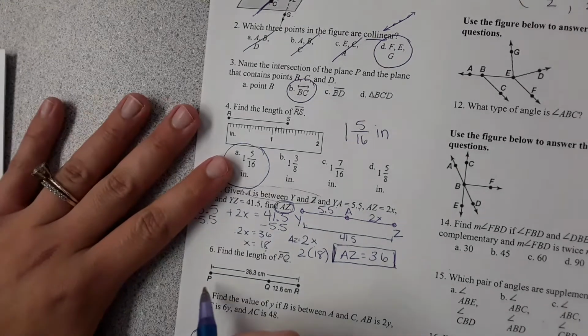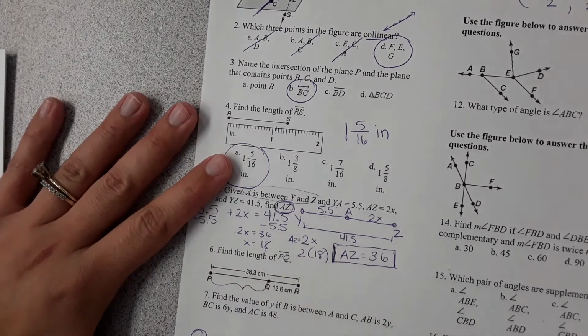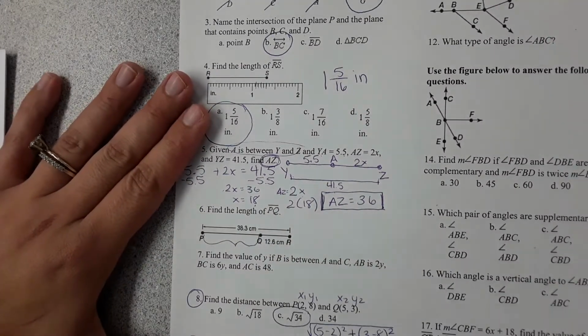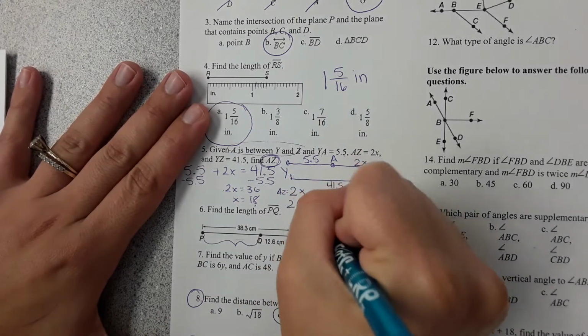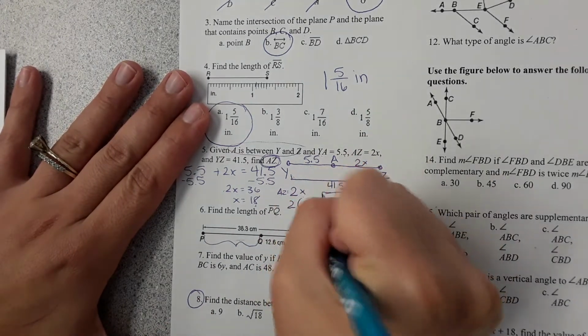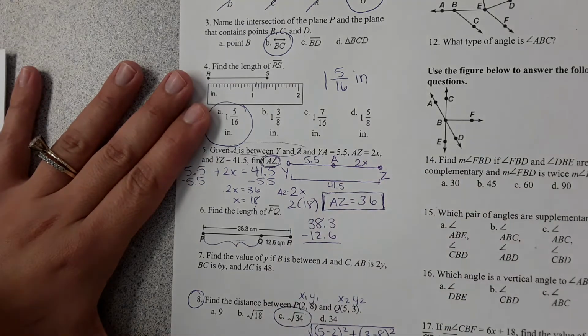Number 6, find the length of PQ. So just this part of the segment here. To find that length, you would subtract these two numbers to find out this distance. You will be able to use a calculator on the test.